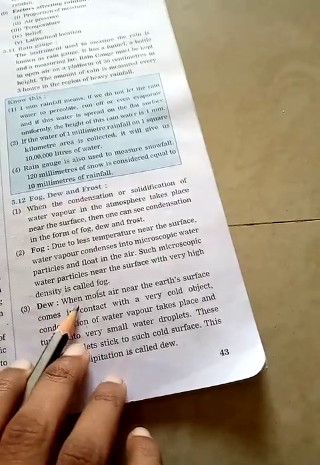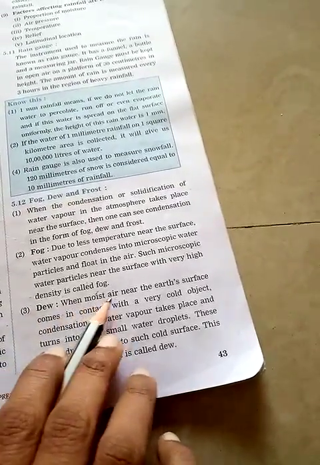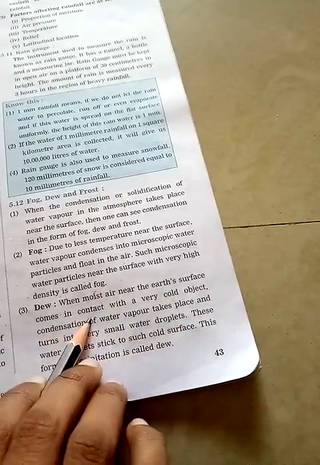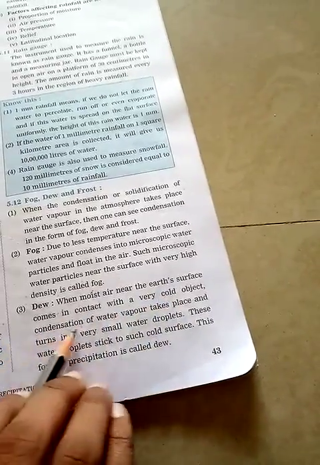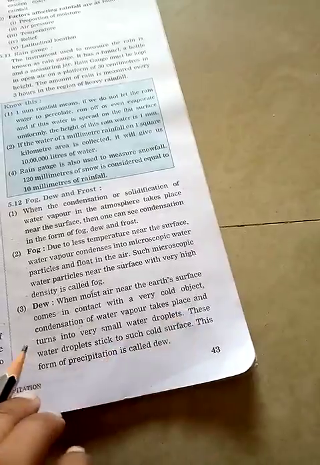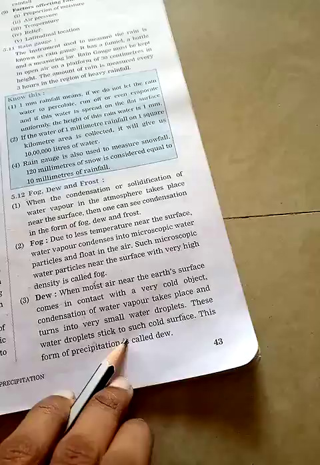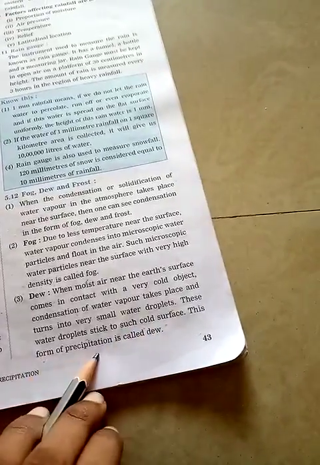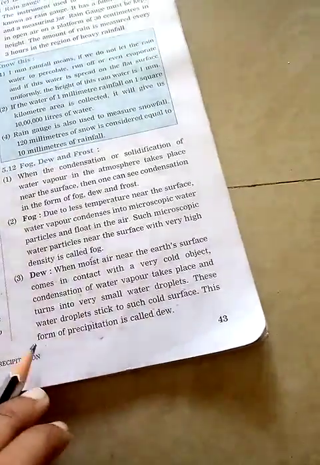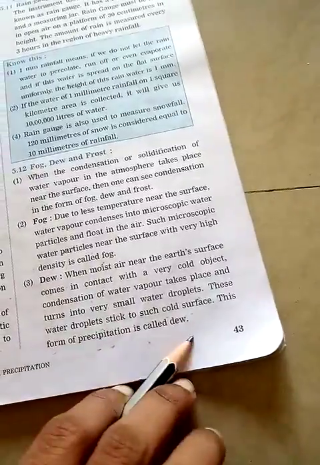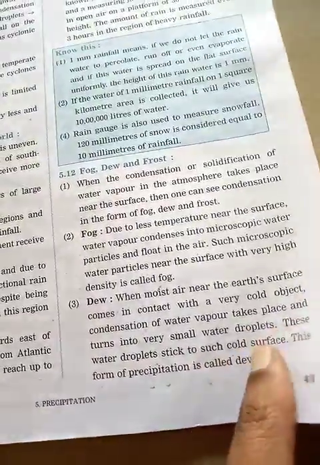Dew. Now what is dew? When moisture near the earth's surface comes in contact with a very cold object, condensation of water vapor takes place and turns into very small water droplets. These water droplets stick to such cold surface. This form of precipitation is called dew. We can see dew when the early sun rays are coming, in the morning when there is very cold temperature.